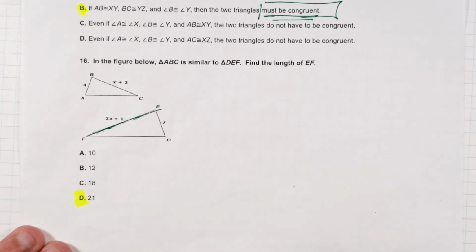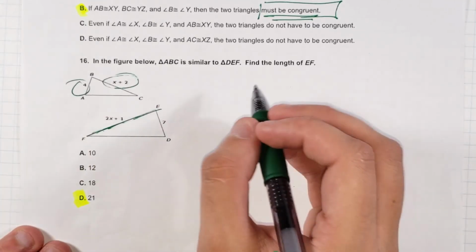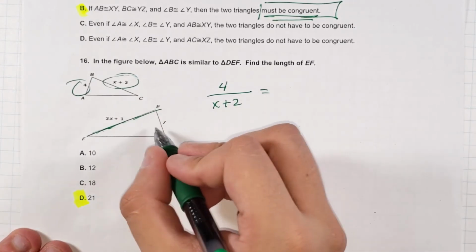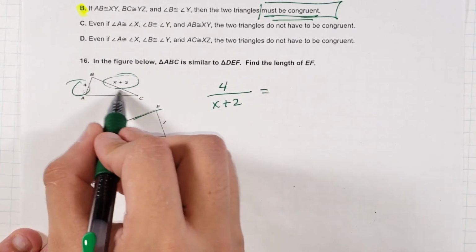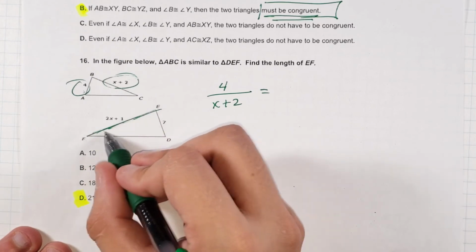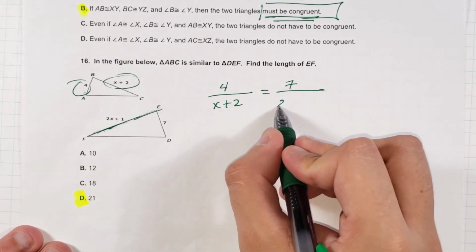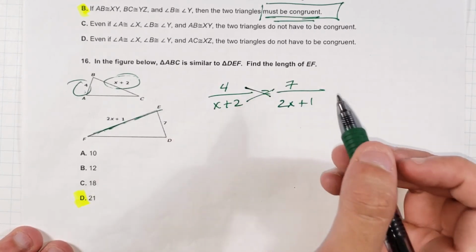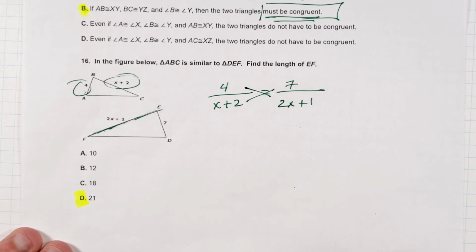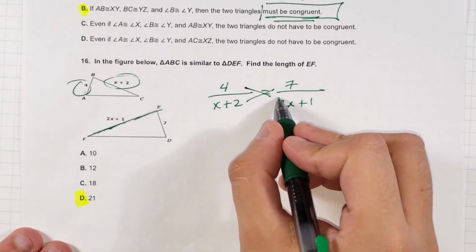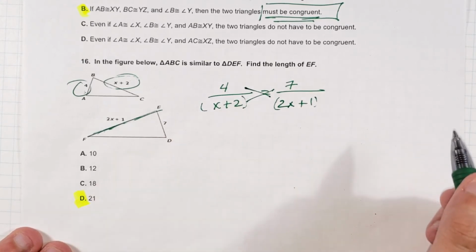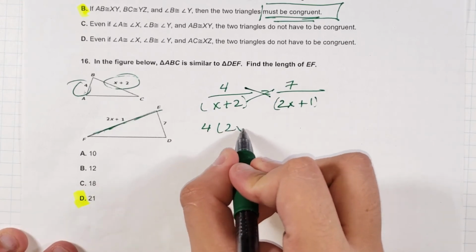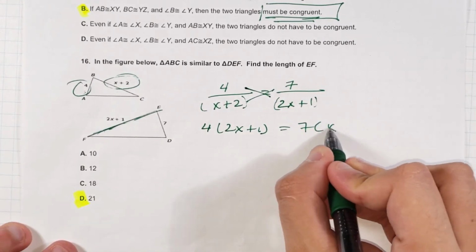Okay, so I'm going to do this one over this one, which is going to be 4 over x plus 2 is equal to 7, right? Because we chose this side over this hypotenuse. Now we need to choose this side over this hypotenuse, 7 over 2x plus 1. And when you cross multiply with these, hopefully you guys are getting a little bit better with your algebra, okay? You need to be careful to put parentheses around these bottom guys, because otherwise you're going to end up with just wrong answers, okay? So this comes out to 4 times 2x plus 1 equals 7 times x plus 2.